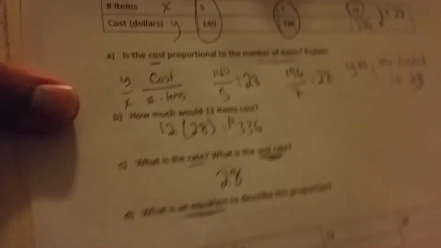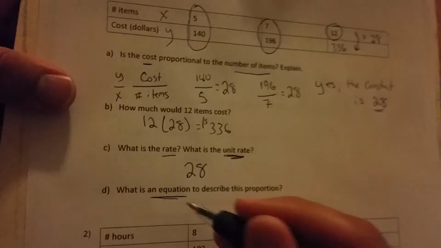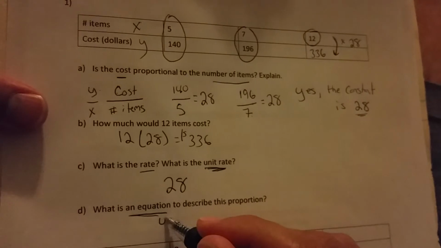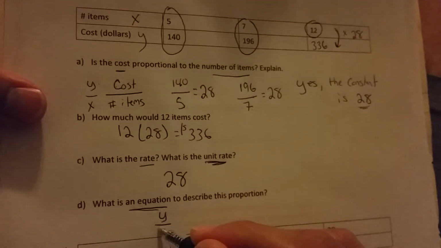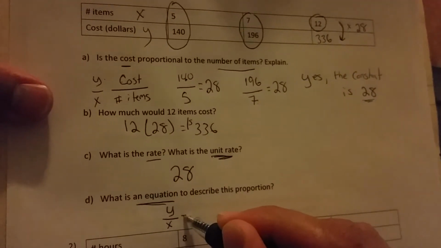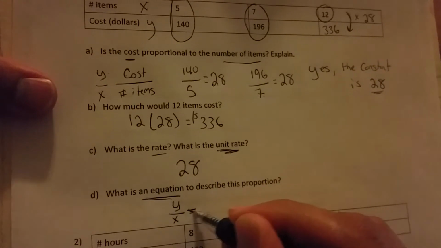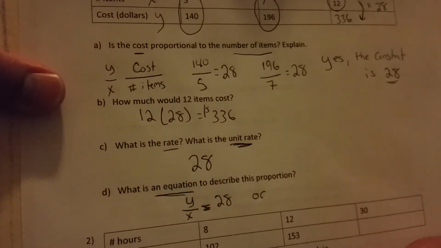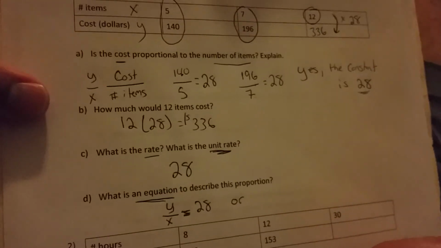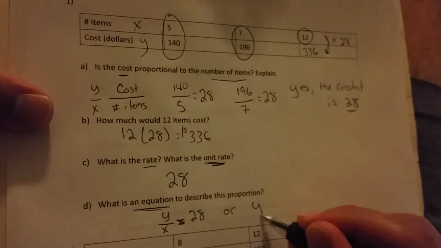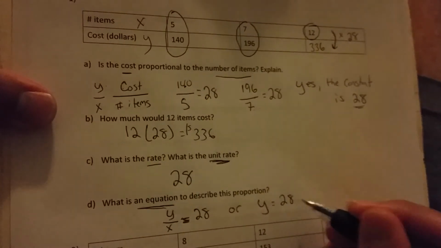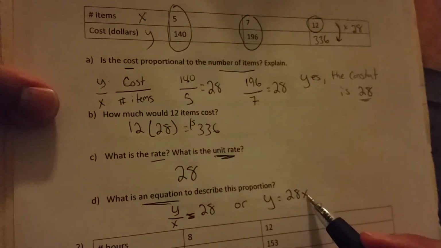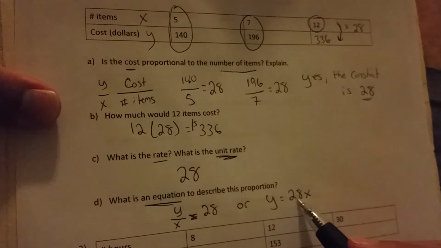And then last part, part D, we have to write an equation. There were 2 possible equations that you could give me. The first one that we talked about in class was using division, y divided by x. When we divided the y and the x, we always got 28. Or a second way to write it is using multiplication. Y equals 28 times x. So if we have an x, we can multiply it by 28.